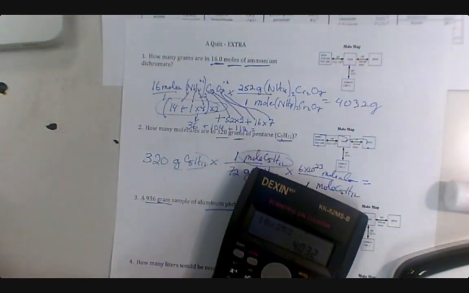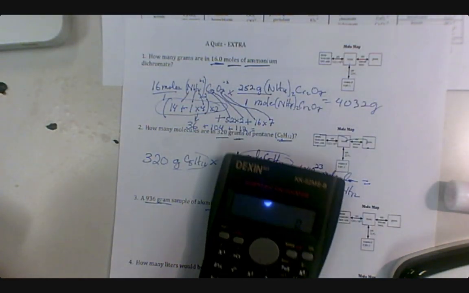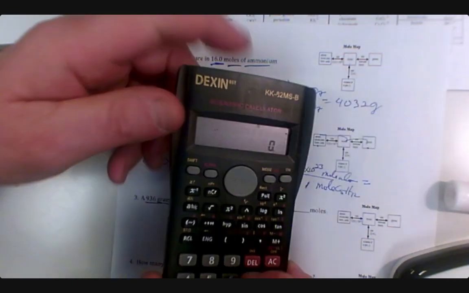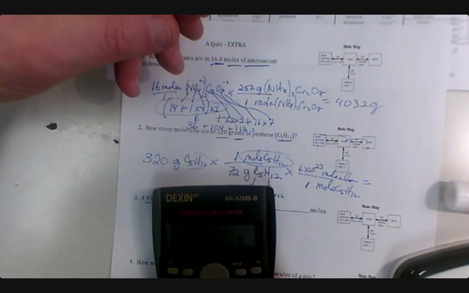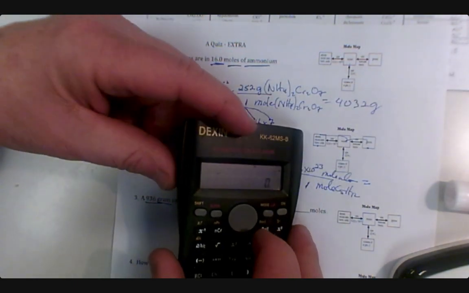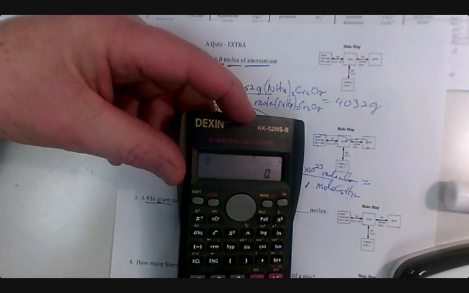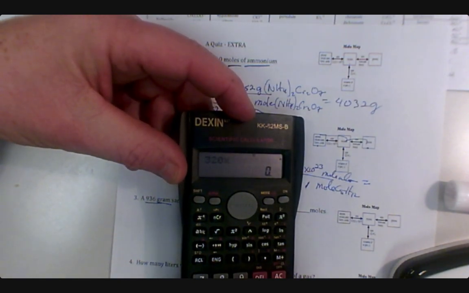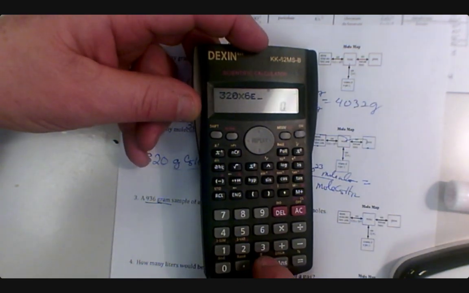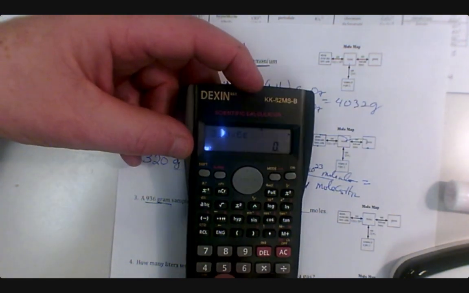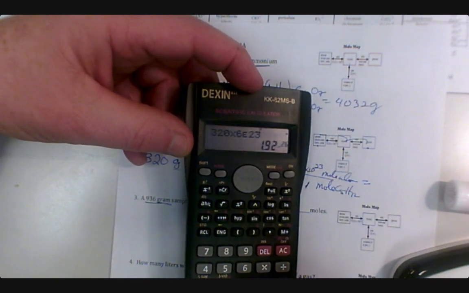All right, so now to do the math. See if I can get this so you can kind of see it. So it would be 320 times 6 times 10 to the 23rd. And that's what I wanted you to see. So 320 multiplied by 6, then use the EXP key right there, EE on your iPhone, 23. And that's across the top.